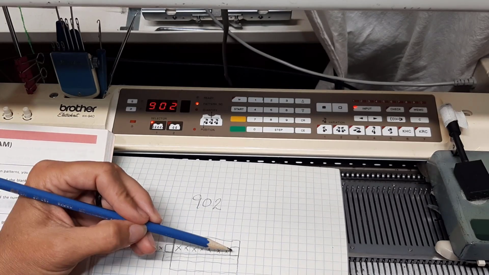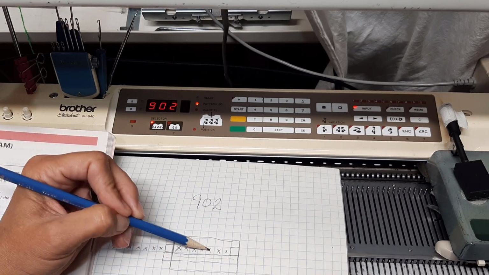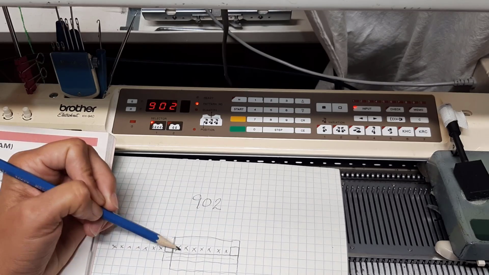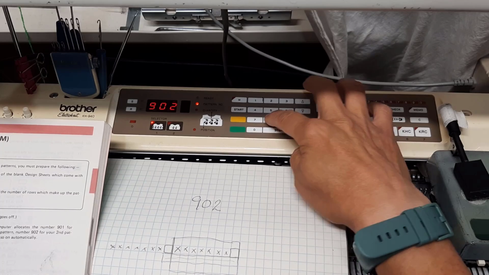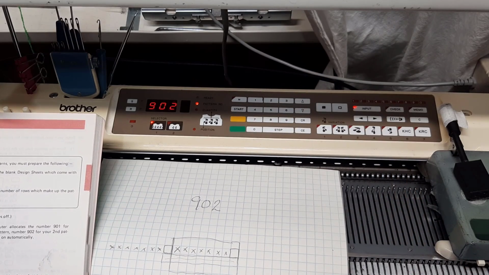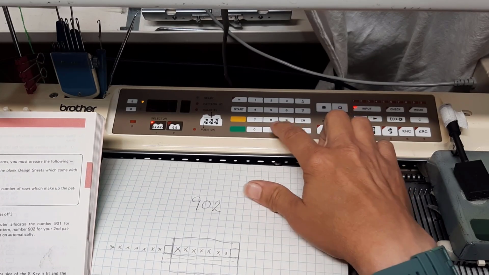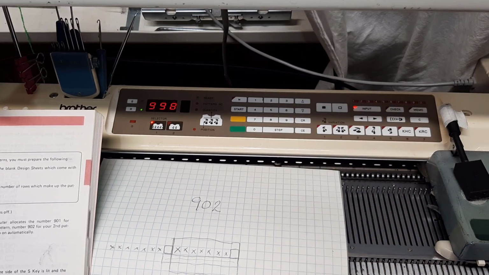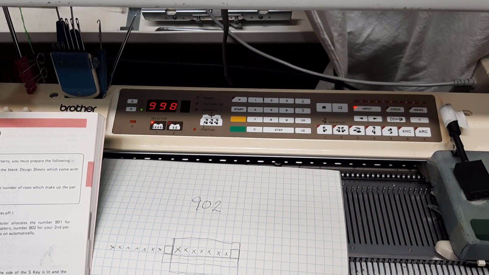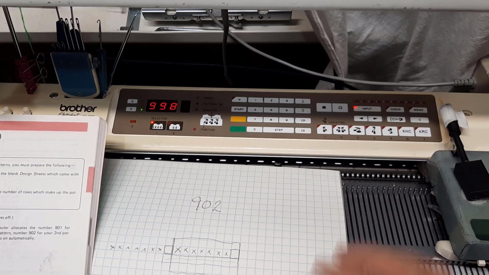Okay, so I need 1, 2, 3, 4, 5, 6, 7, 8. So let's press 8. I guess not. Ready lamp goes off. Pattern number. Maybe I'm supposed to press step. Now I go 8, step. Okay. Number of rows.